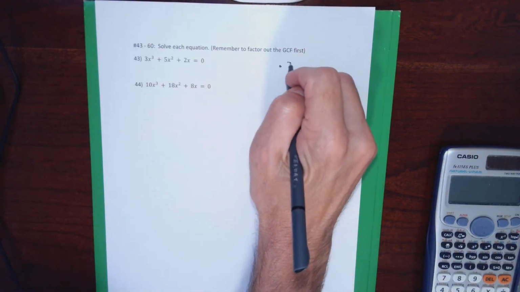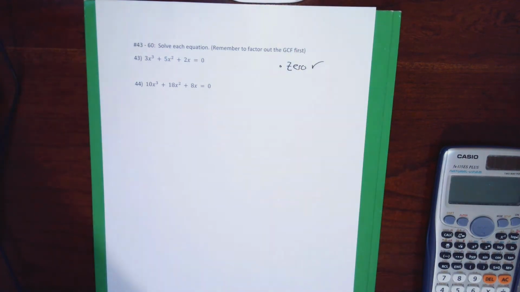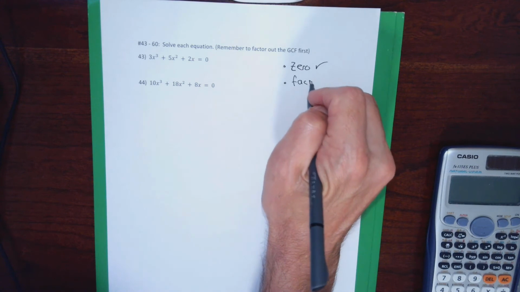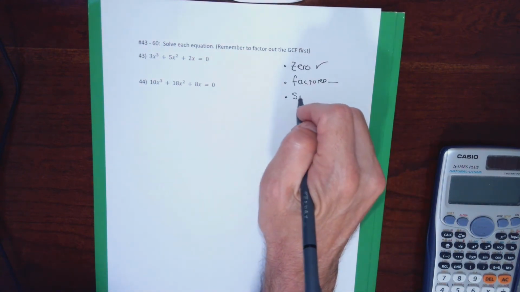I need to get 0 on one side of the equation, and that's already done. I need to get the opposite side factored. That's not already done, and then I'm going to solve.